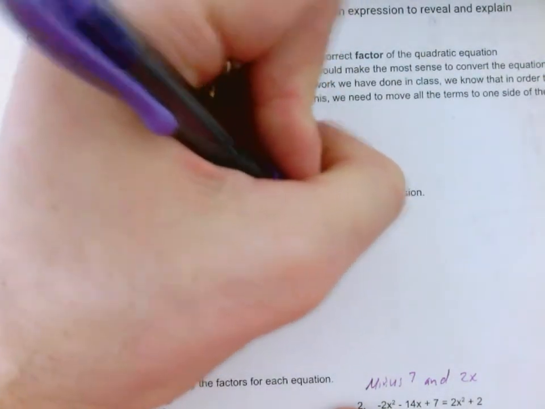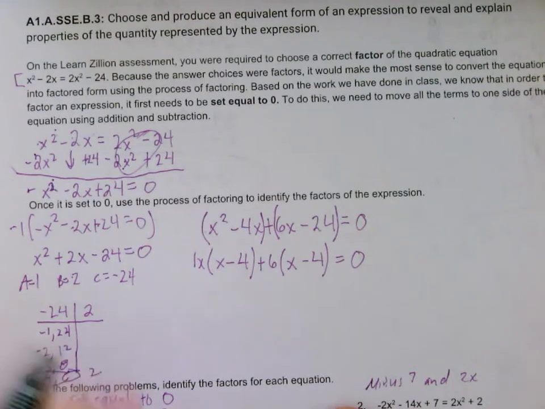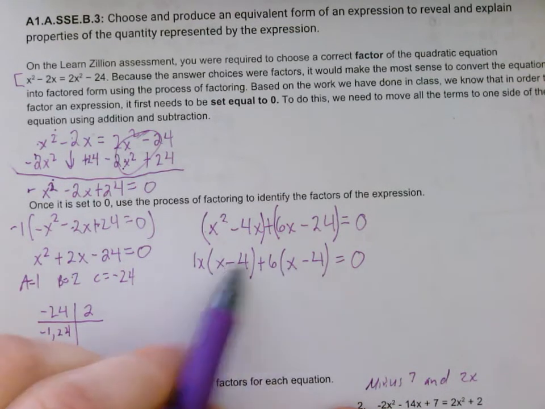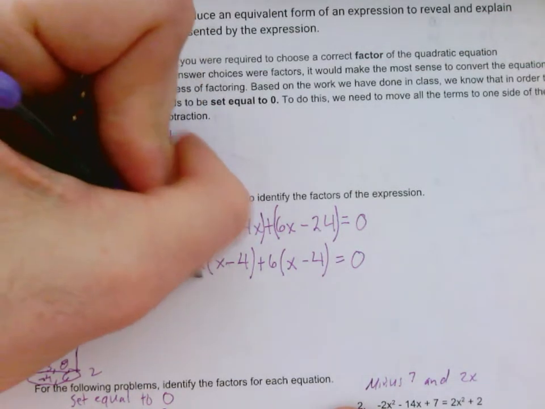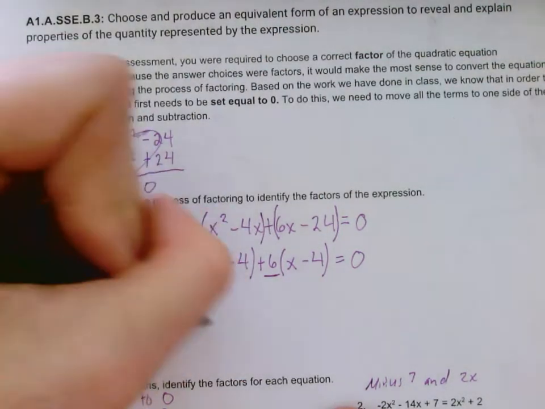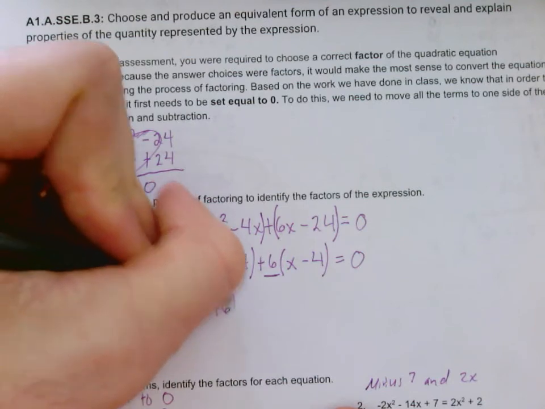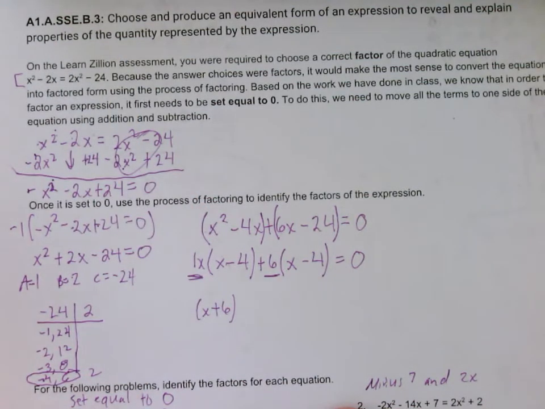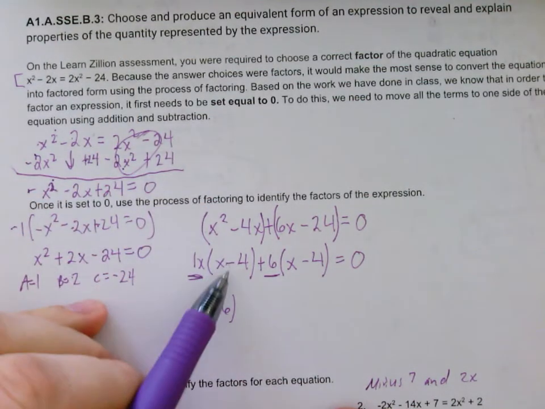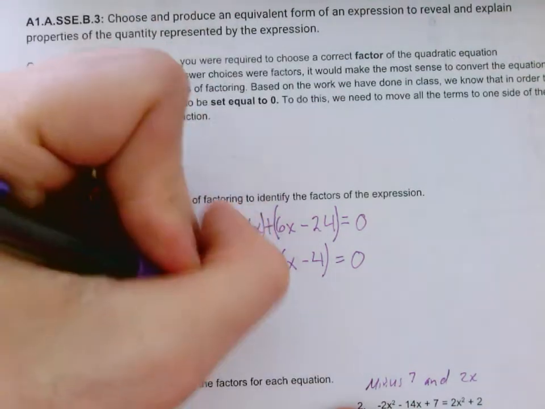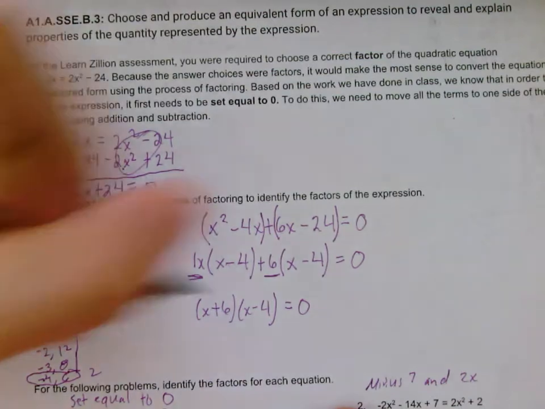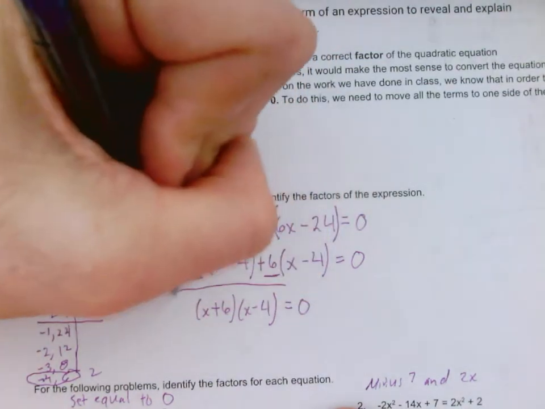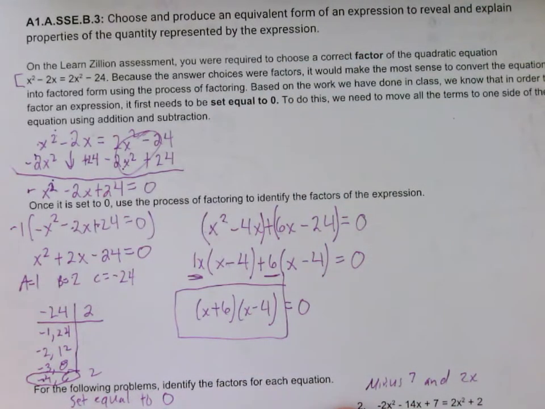And that's all equal to 0. We check what's inside the parentheses. If it matches, that means we factored correctly. So we have our two factors now. The first is what is outside, x plus 6. And the other factor is what's left inside, x minus 4. And we have found our factors for the problem.